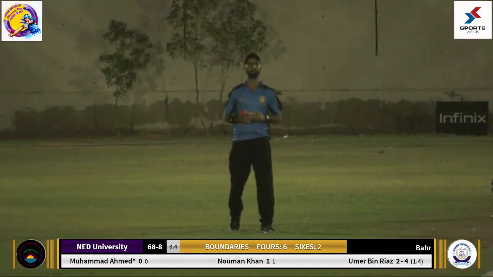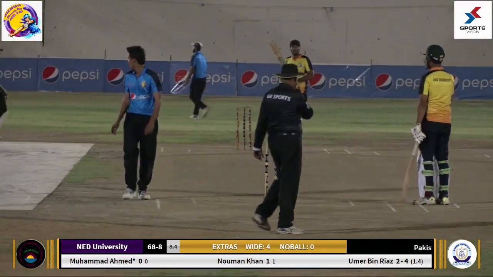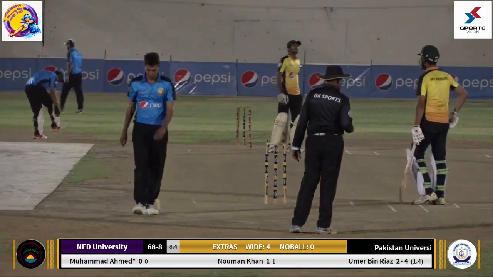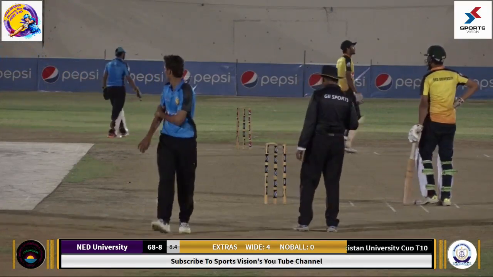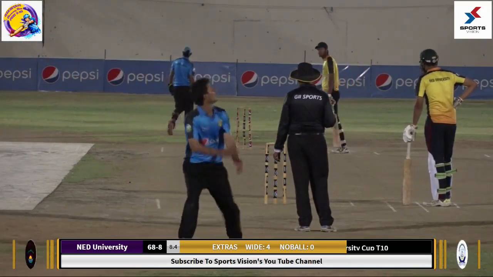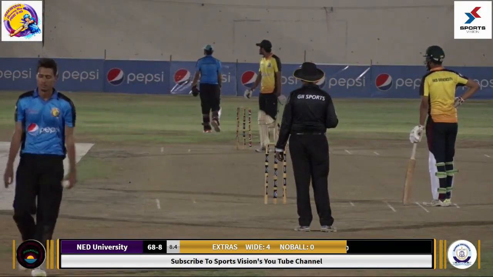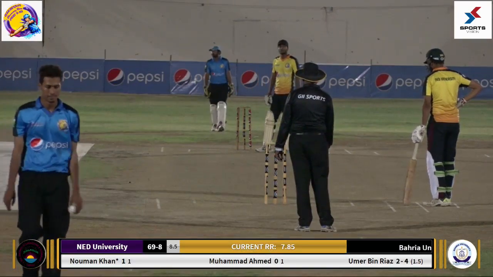Just couldn't bring his bat down. So 1 run. It's a 1 run added to the extras. Last ball, leg bye. Excellent over, excellent spell by Umar bin Riyaz.